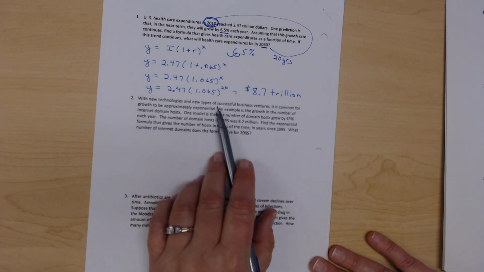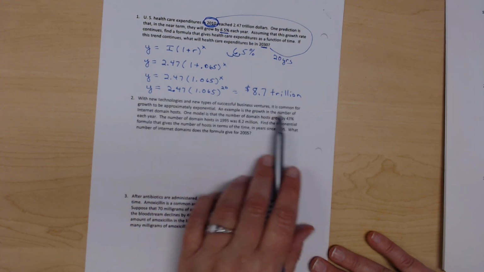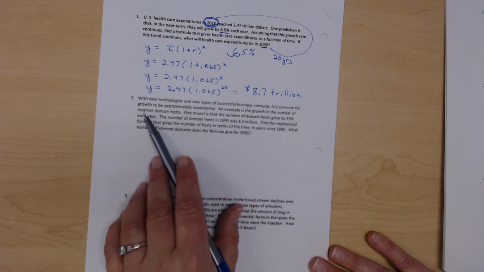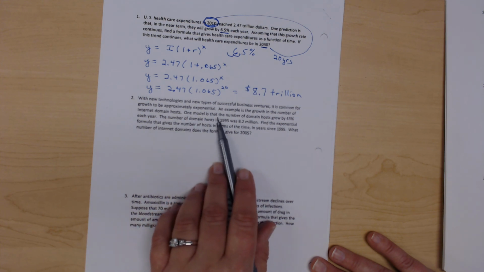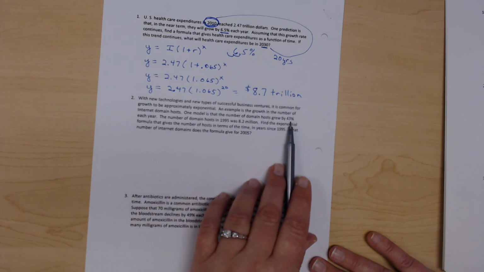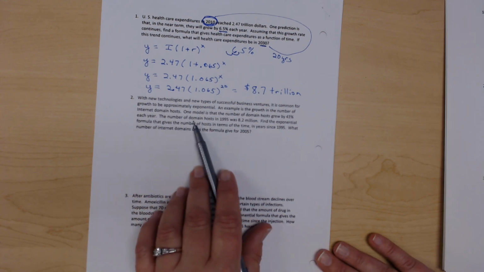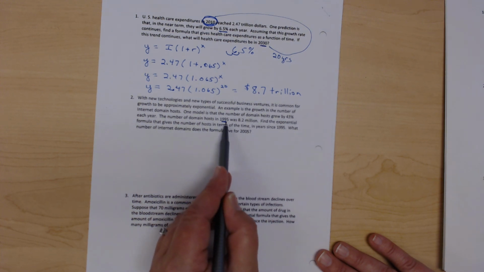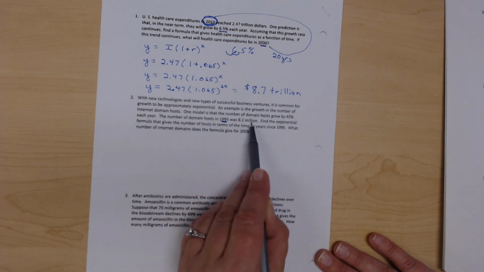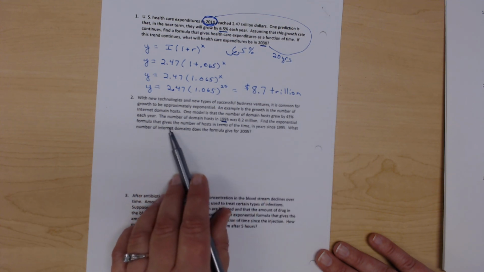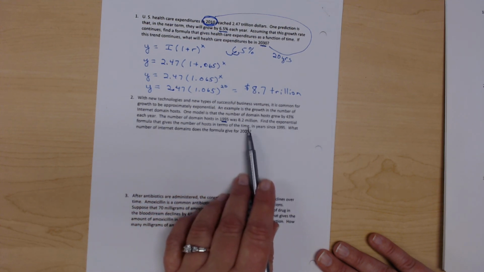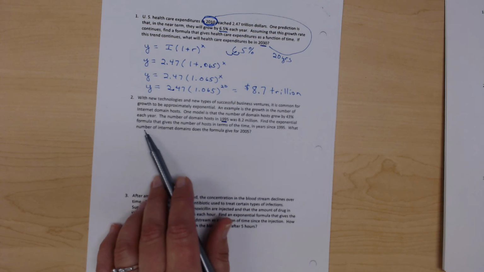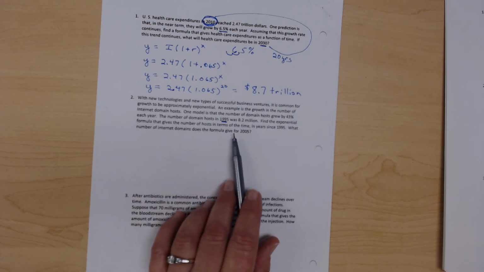With new technologies and new types of successful business ventures, it is common for growth to be approximately exponential. An example is the growth in the number of internet domain hosts. One model is that the number of domain hosts grew by 43% each year. The number of domain hosts in 1995, so that's the start of our problem, everything's based off 1995, was 8.2 million. Find the exponential formula that gives the number of hosts in terms of time since 1995. What number of internet domain hosts does the formula give for 2005?